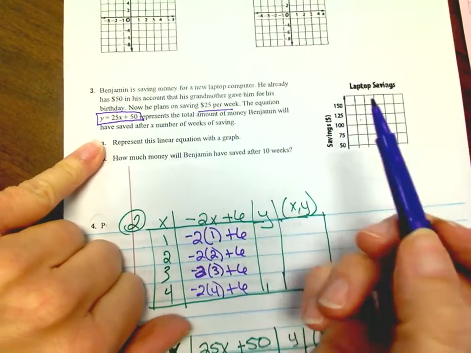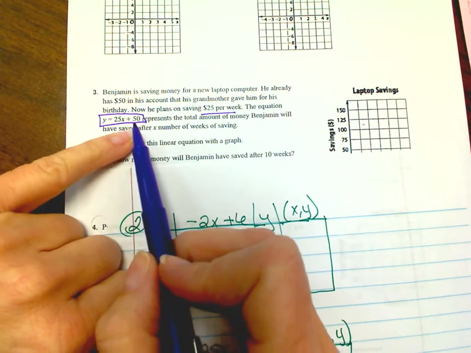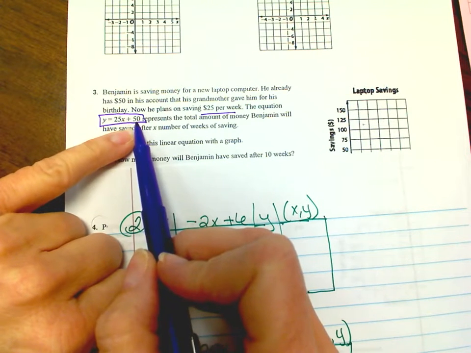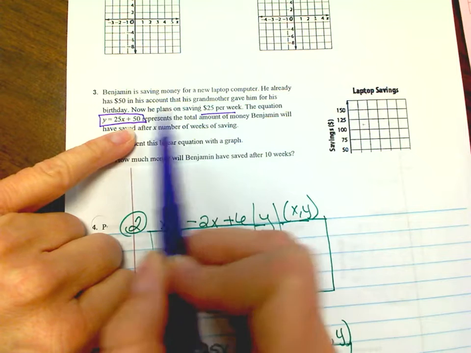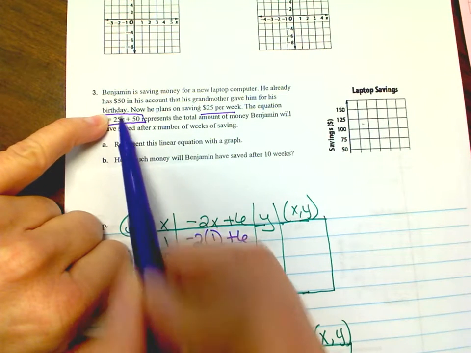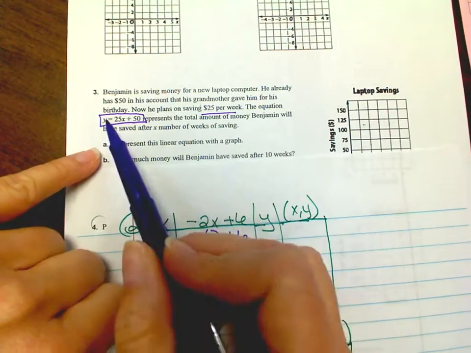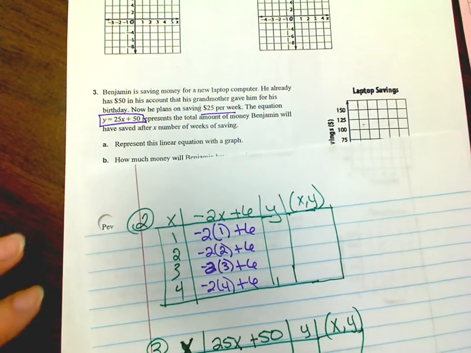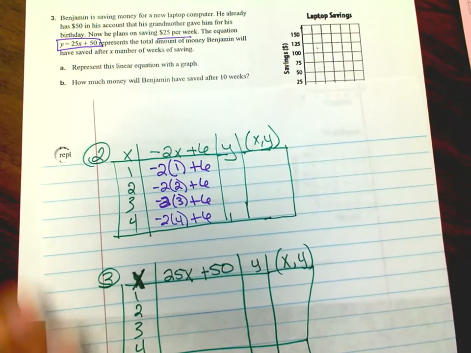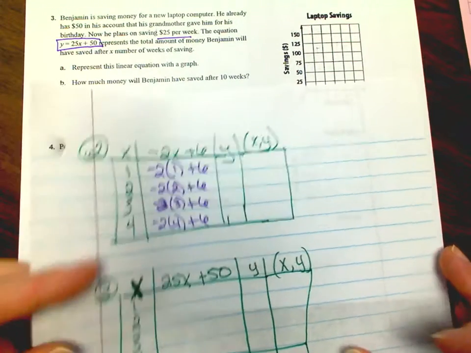So he already has the $50 and he's going to save $25 per week, plus 50. So let's see how many weeks it's going to take for him to get how much money. So again, you're going to make your table.